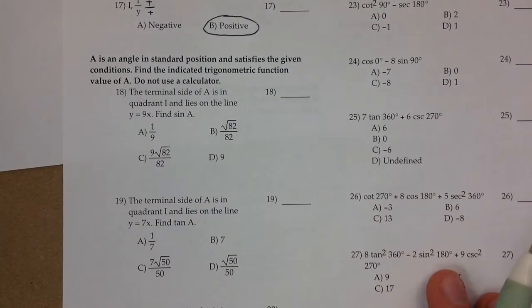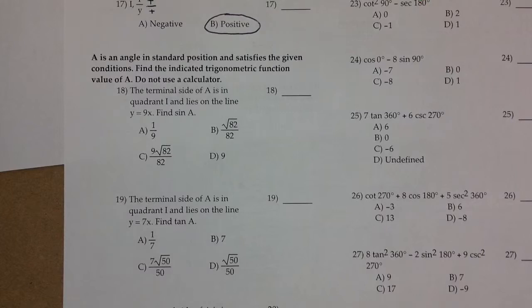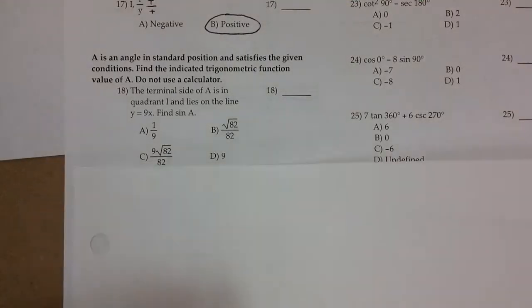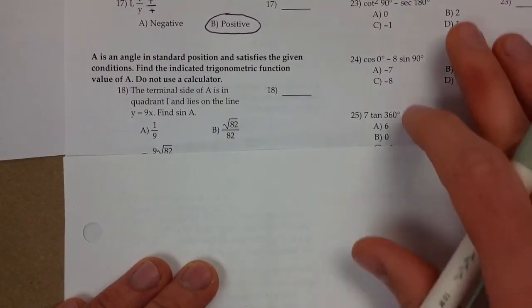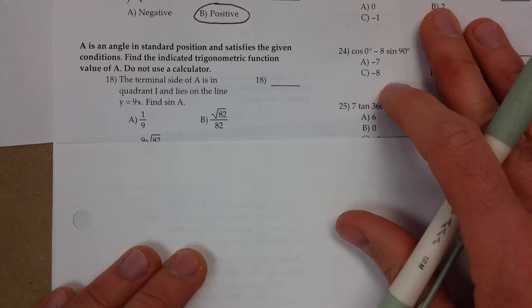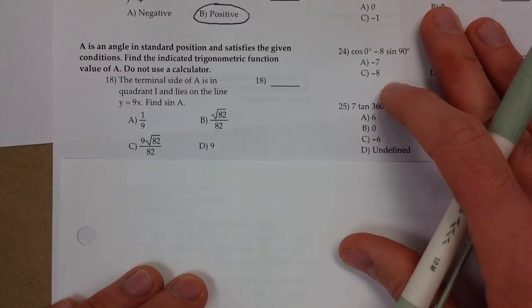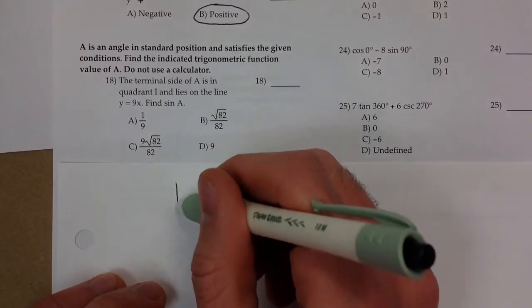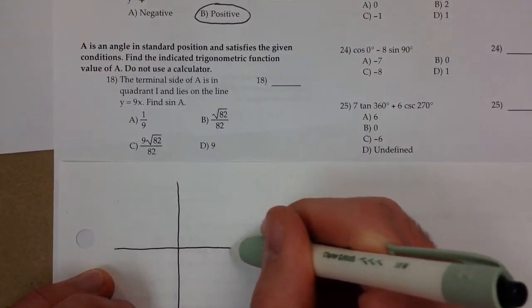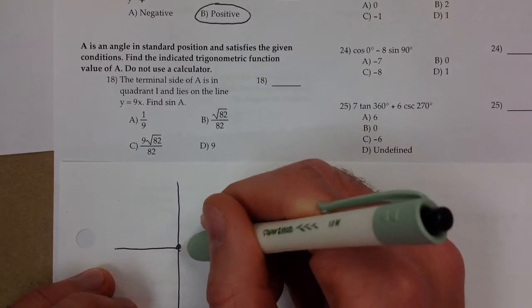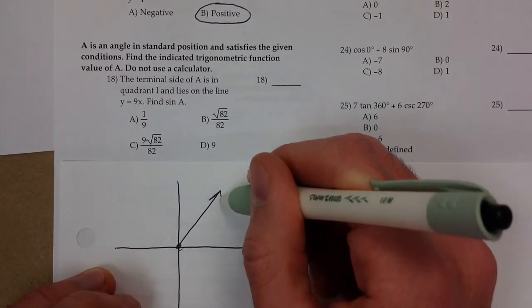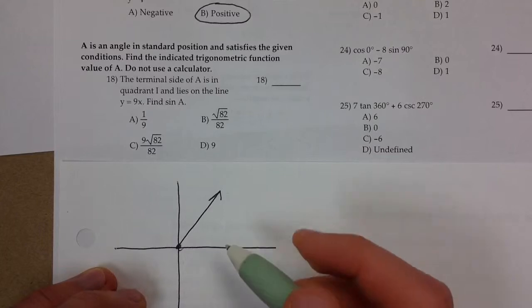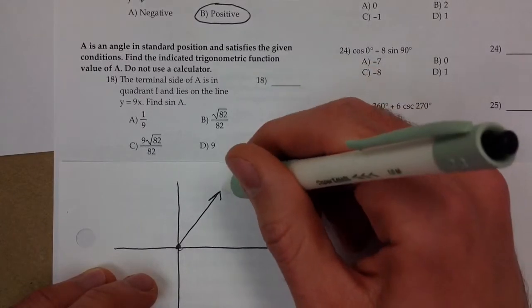All right. We'll do one more. A is an angle in standard position. We know what that means. And satisfies the given conditions. Find the indicated trig function value of A. Do not use a calculator. The terminal side of A is in quadrant 1. Oh, and by the way, it lies on the line y equals 9x.